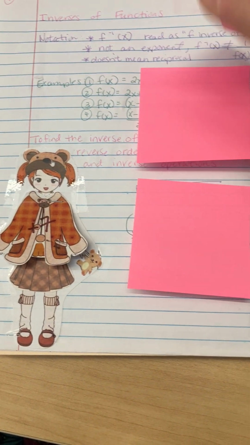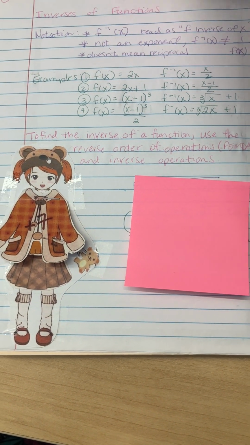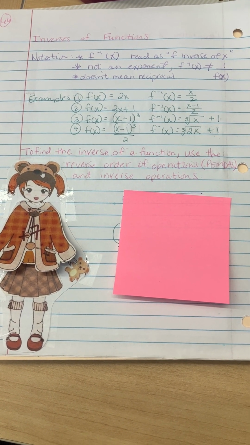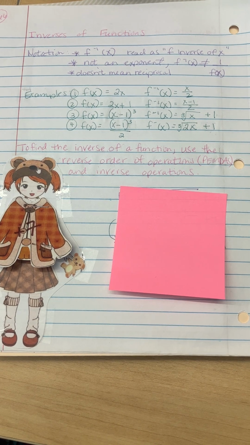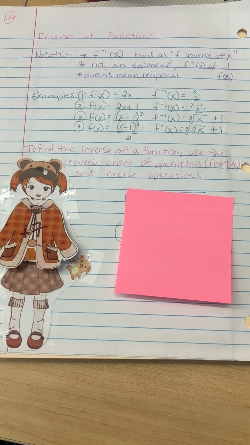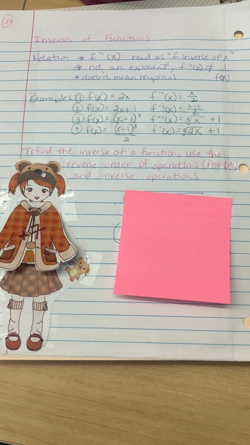We'll do a few examples. We did some examples in class yesterday. So please remember, to find the inverse of a function, use the reverse order of operations. And so we go opposite of PEMDAS. And we also use the inverse operations as well.